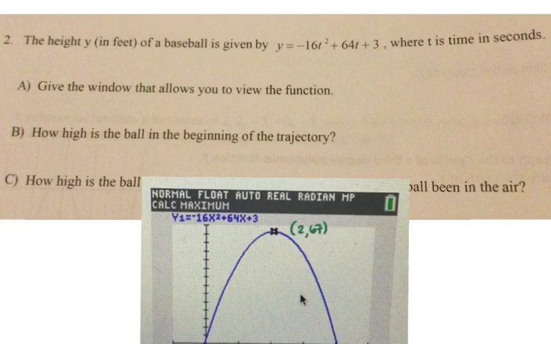And then what about the y values on the window? So we would want to find the max y value. So the lowest y value that makes sense is 0. And then the highest y value, you just have to keep trying until you can find the top of the parabola. And so it ends up the top is at 67. So anything above that would be good for the upper part of your window.